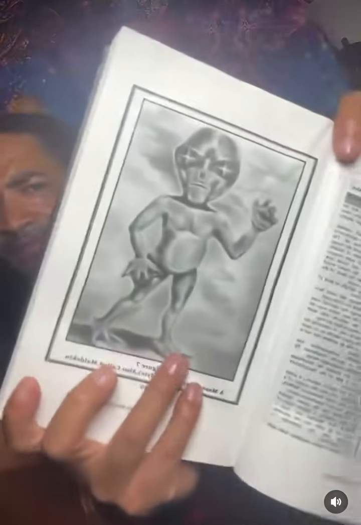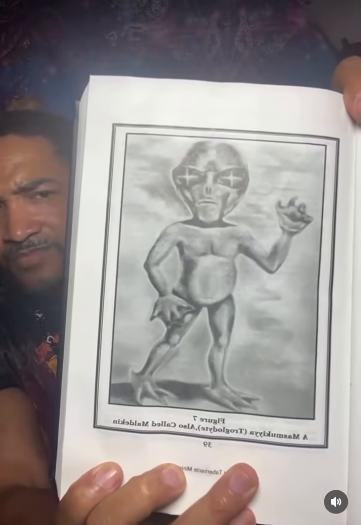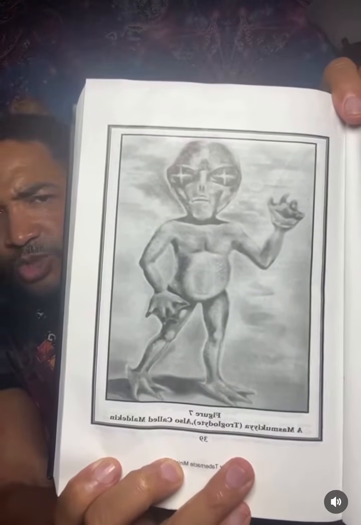And this is how the Meldekians look. The beings that crashed underneath the Bermuda Triangle. All right. They look like that. Troglodytes, some of them were tall, about 7 foot tall, the leaders were about 7 foot, but the smaller ones were typically a lot smaller, like 4 foot.